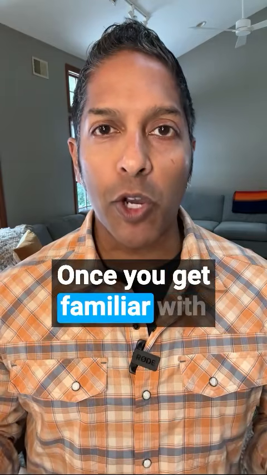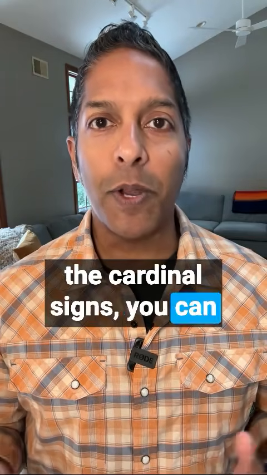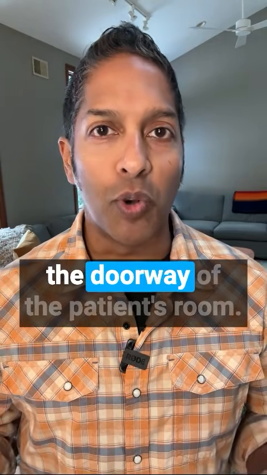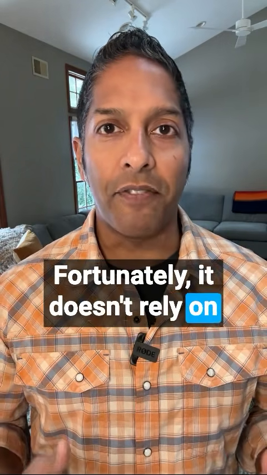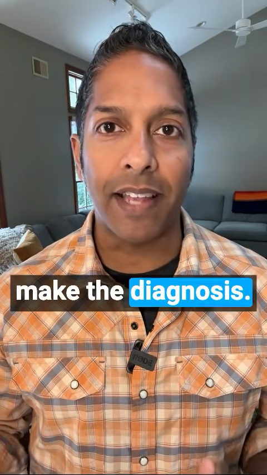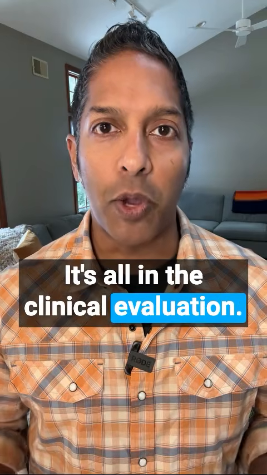Once you get familiar with the cardinal signs, you can practically make this diagnosis from the doorway of the patient's room. Flexor tenosynovitis is a can't-miss diagnosis. Unfortunately, it doesn't rely on fancy lab or imaging tests to make the diagnosis. It's all in the clinical evaluation.